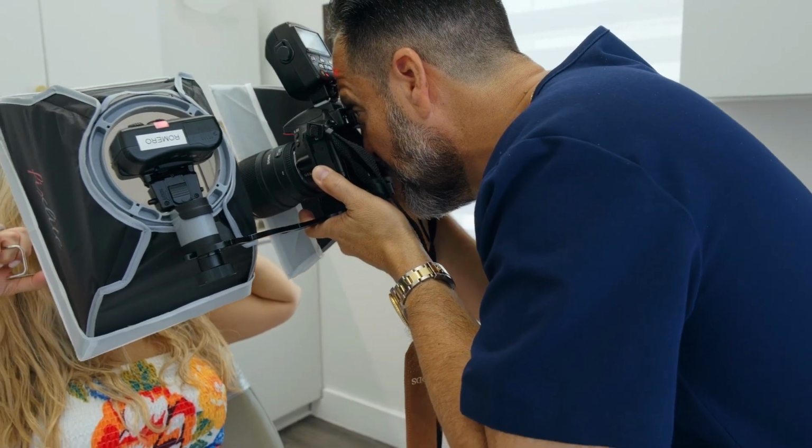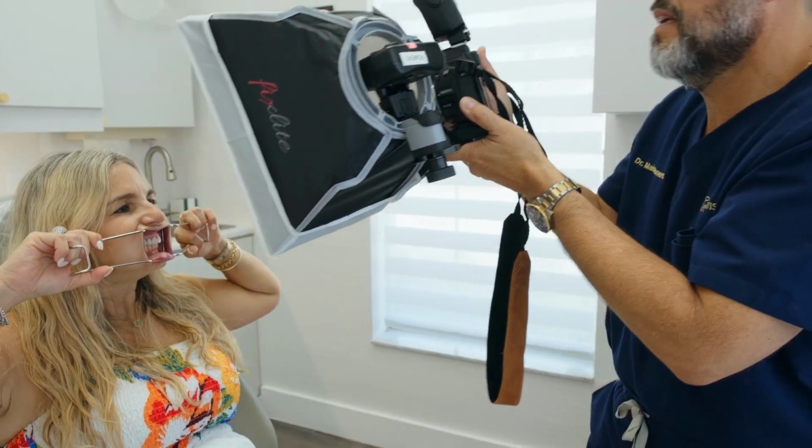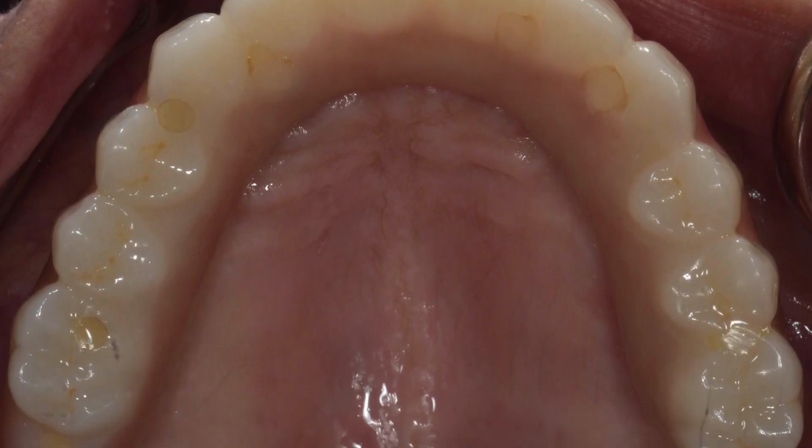So my first step for the great majority of things that I do in my practice is always going to be clinical photos. These are going to be retracted view photos, always a smile photo if it's in the aesthetic zone. But if it's not in the aesthetic zone, I'm going to do occlusal shots of the area that I'm going to be working on.